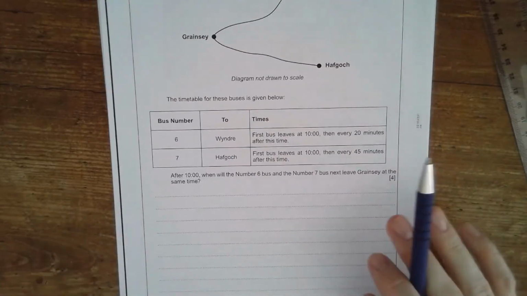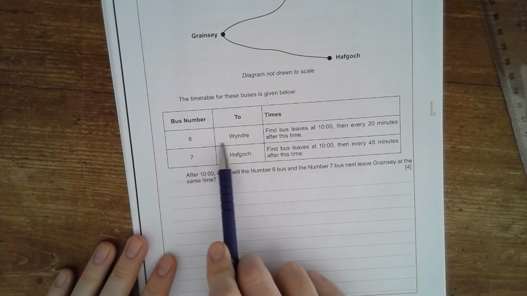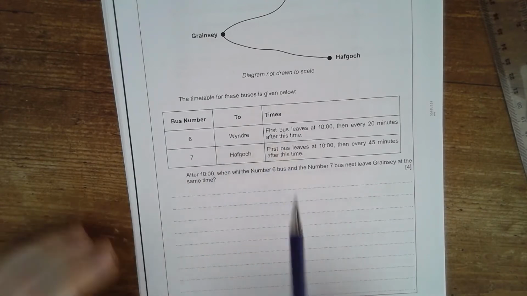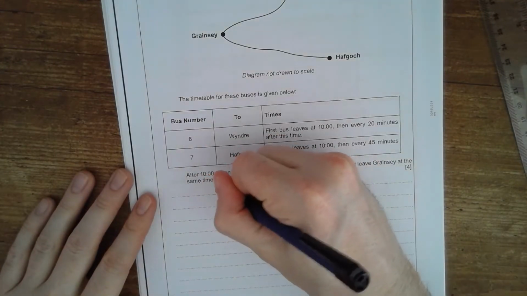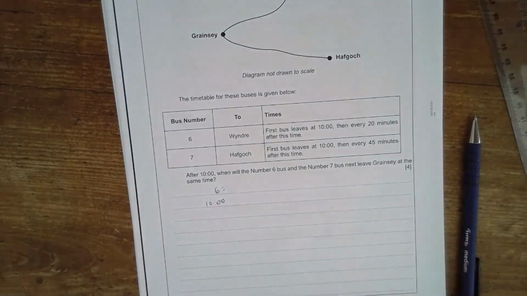Okay, so what I'm going to do is I'm going to write out the times for the number 6 bus at how regularly it leaves. So the number 6 bus leaves at 10, then every 20 minutes after this time.